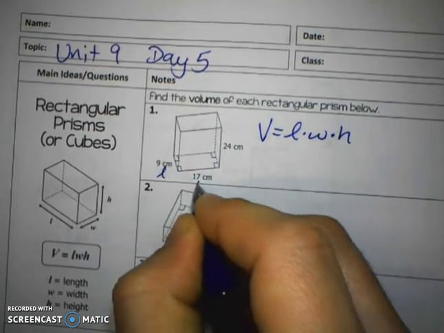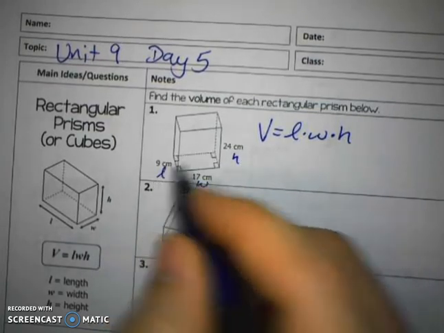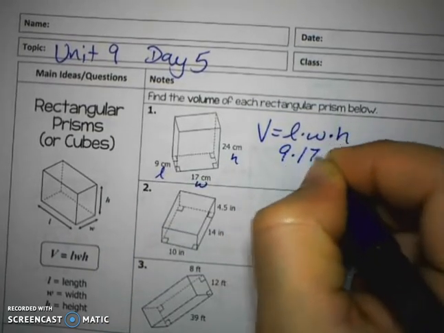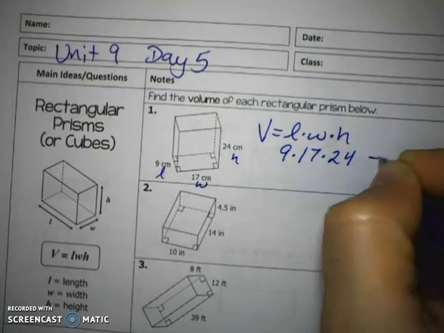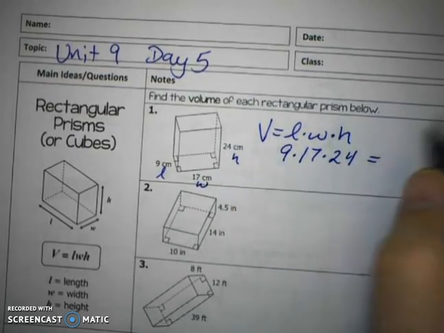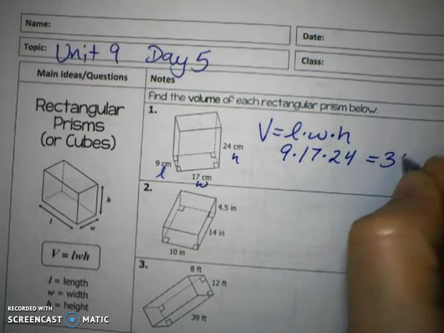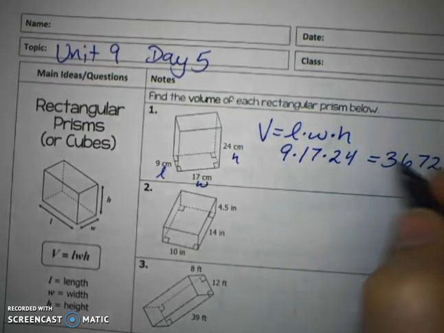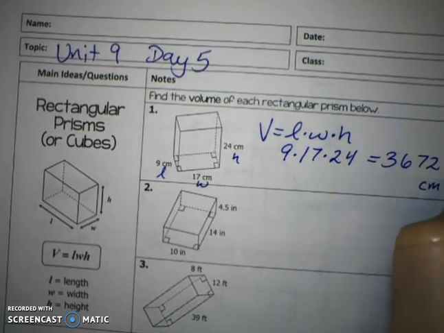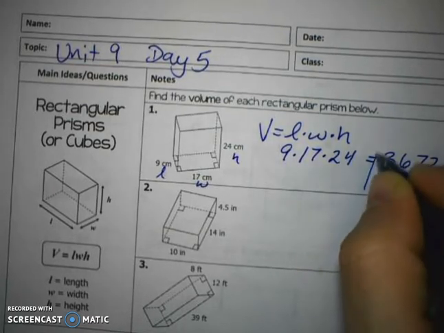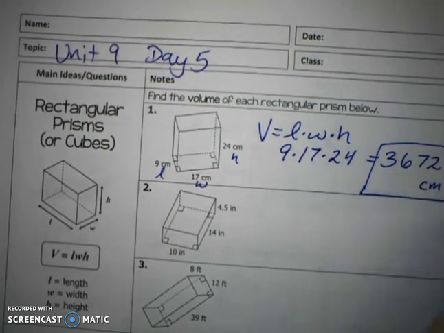In this case, we can multiply 9 times 17 times 24. And when you multiply all of those together, you get 3,672, but our unit of measure is cubic centimeters, or centimeters to the third power. Okay?